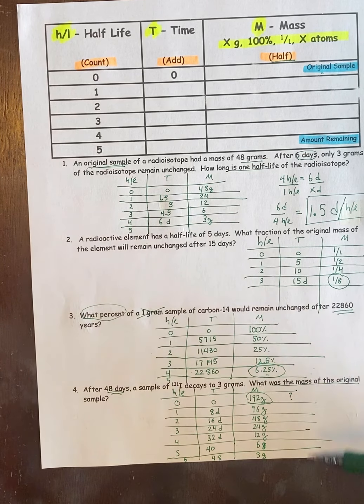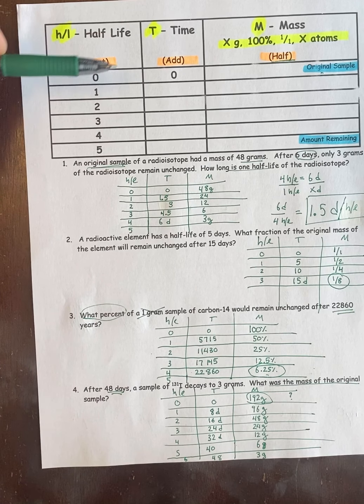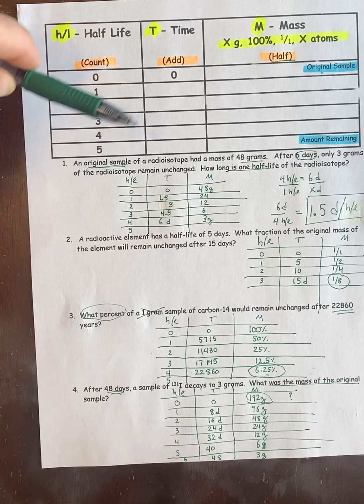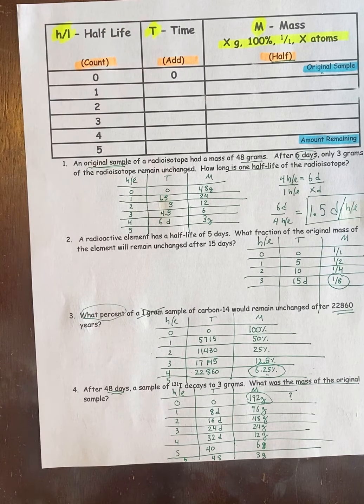So the way I set these up, that's pretty much every variation in half-life you can be given. Just remember that your half-lives are just going to count up normally, your time is going to add up the way time does, and your mass is always going to halve if you go in this direction, and double if you go in the reverse direction. You should be able to fill out everything you need in order to get these problems done.